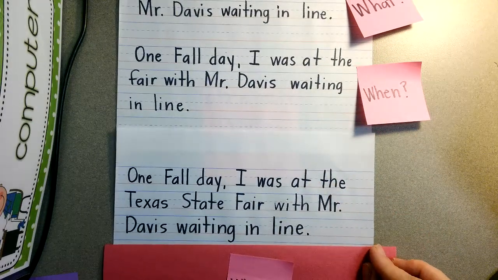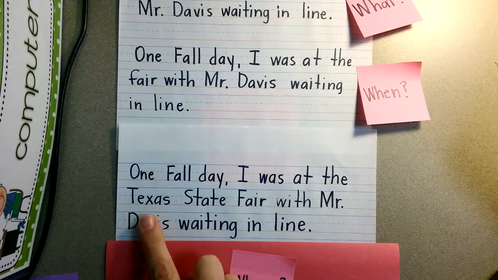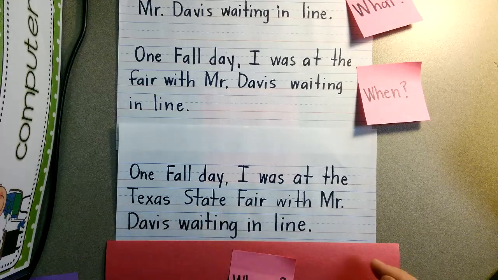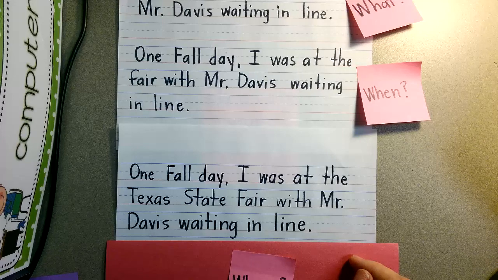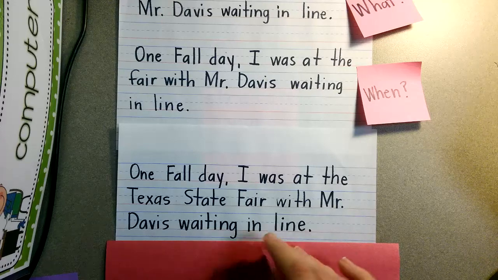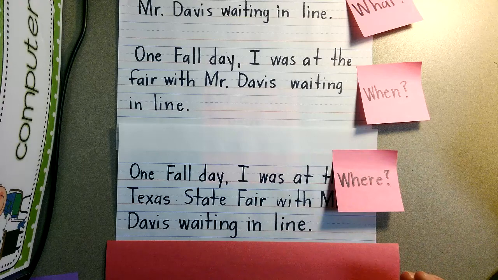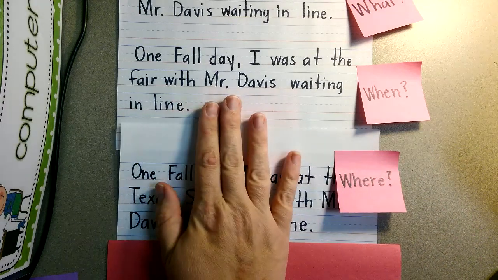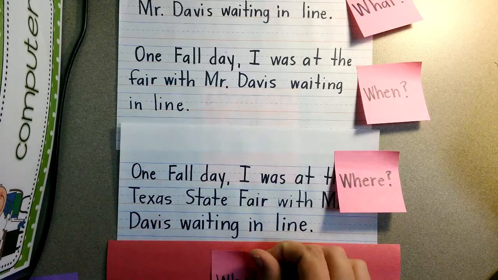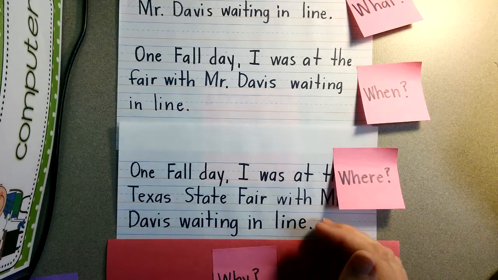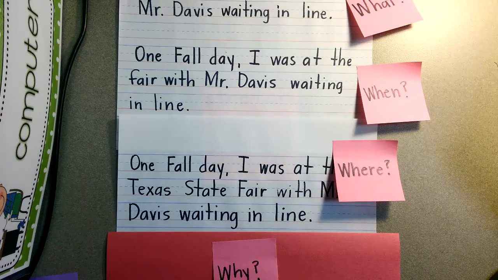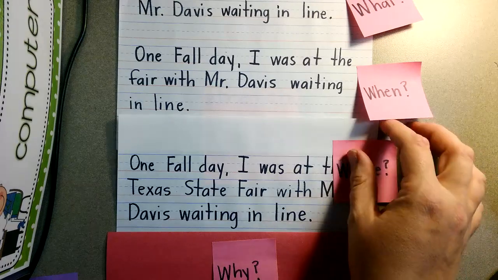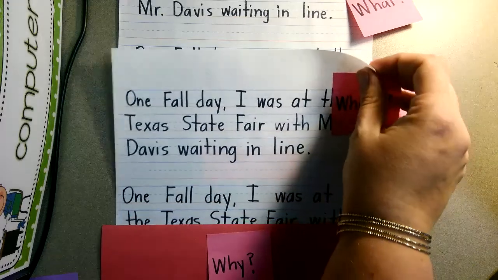One fall day, I was at the Texas State Fair with Mr. Davis waiting in line. That tells my readers where I am, the Texas State Fair. Now, my reader, you might be wondering, why? Why was Miss Davis waiting in this line? Was I waiting to buy the new iPhone? Was I waiting to get $100?